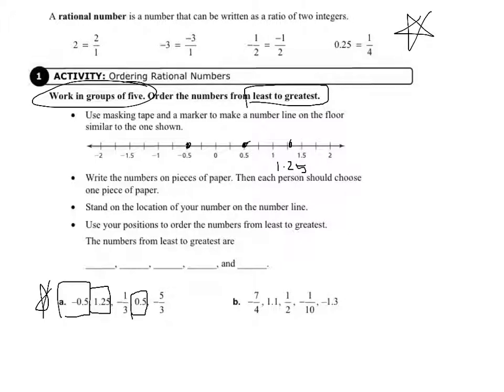Now we need to take the 2 remaining numbers and write them in decimal form so that we know where to put them on our number line. So negative 1/3, we're going to ignore the negative sign for a moment, and we're just going to take 1/3 and we're going to write that as a decimal. So in order to write it as a decimal, we take the top number and we divide it by the bottom number.